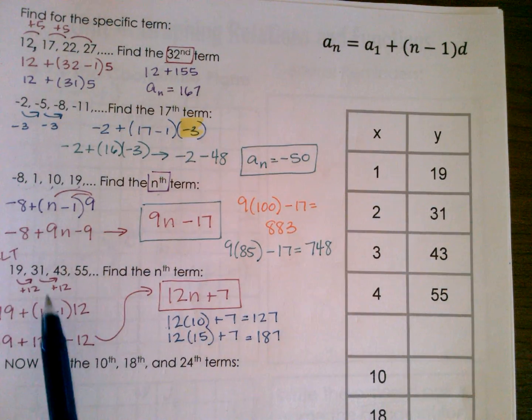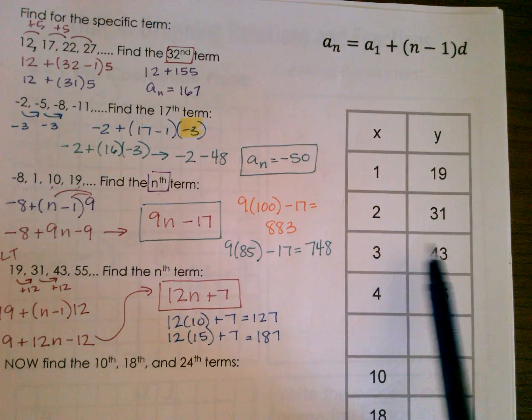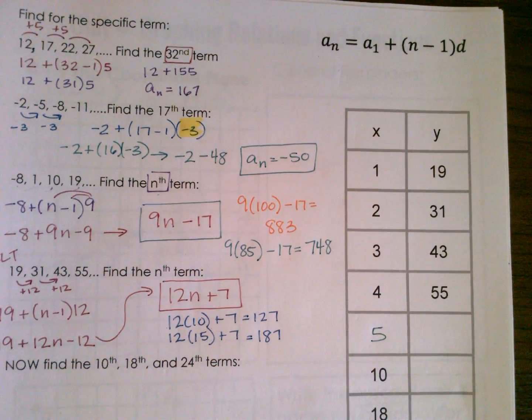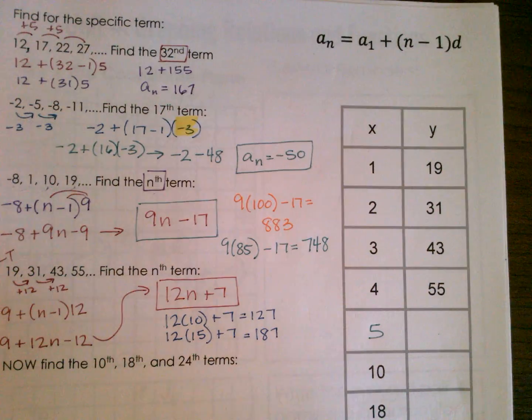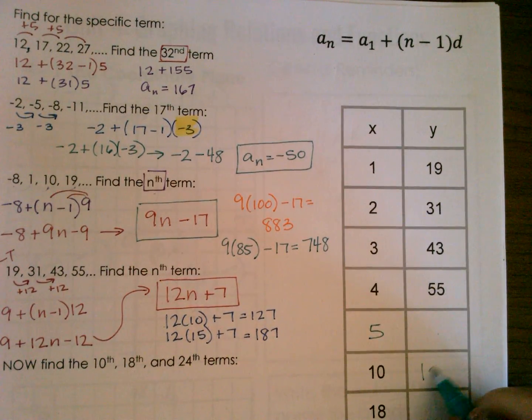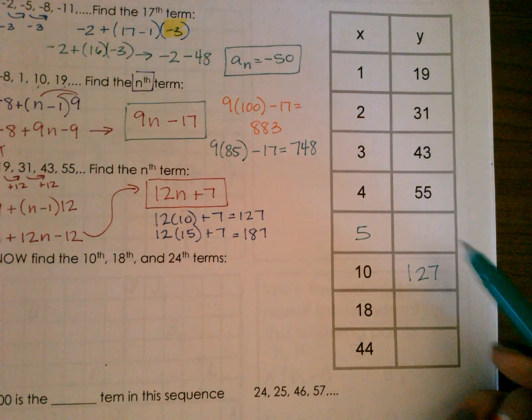So fill in the table for me. If I put the 5th term, what would I get? We did the 10th and got 127. Calculate for me, what are we missing to get down to the 44th term? Pause the video, please.